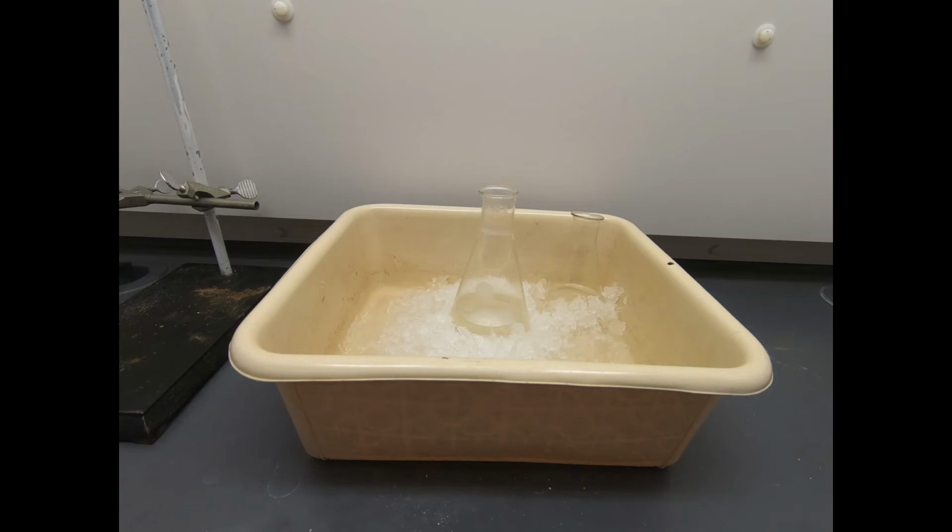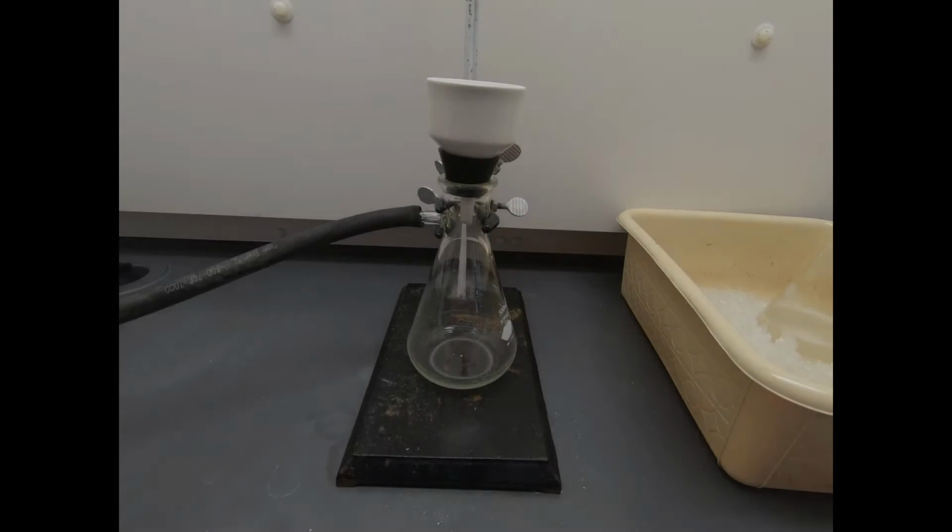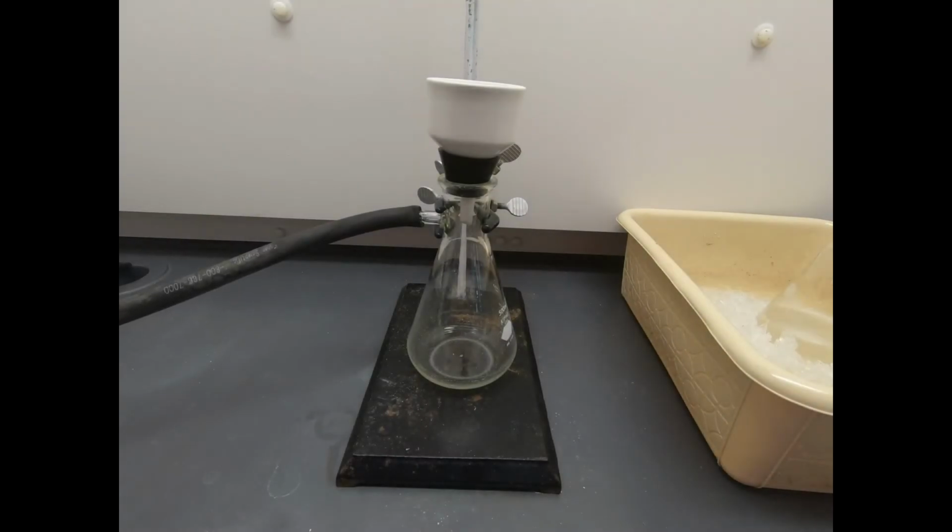So this is going to keep cooling for a little bit, and now we need to get set up for our filtration, because I think we've seen, maybe not all the product we will, but the returns are diminishing as we wait longer. So let's go ahead and get the filtration set up. So great, here is our setup.